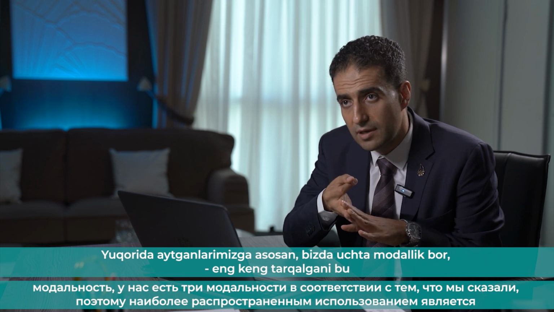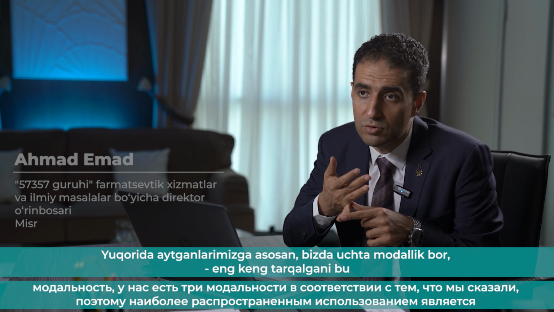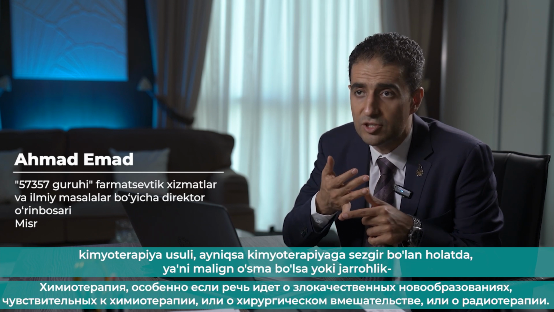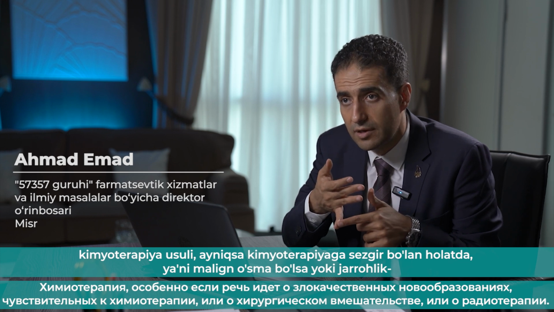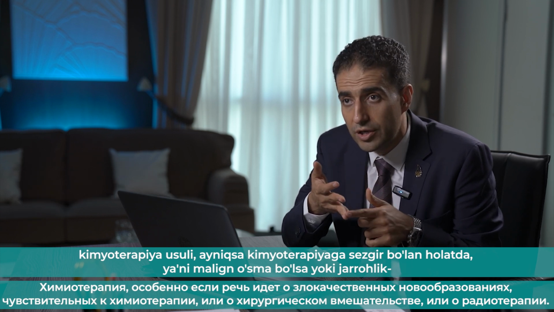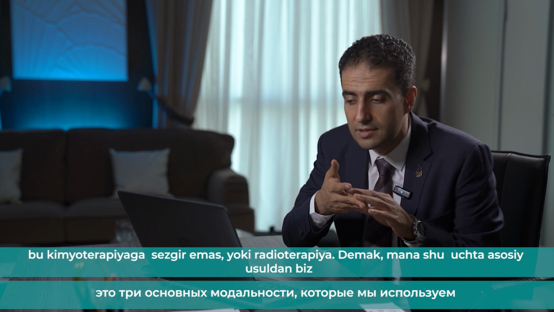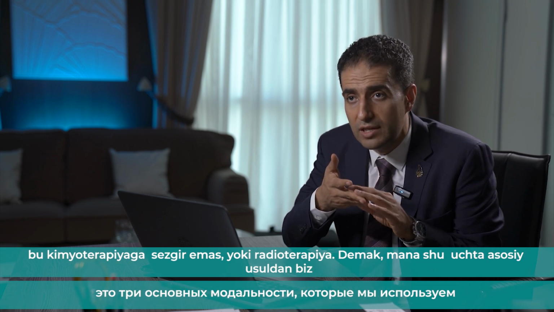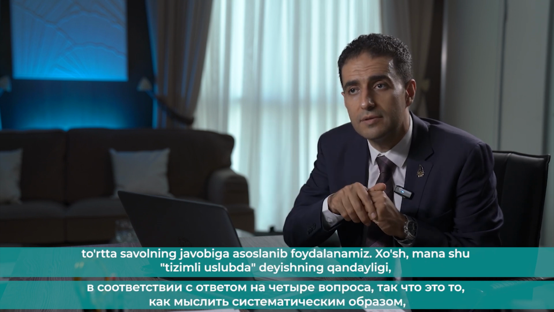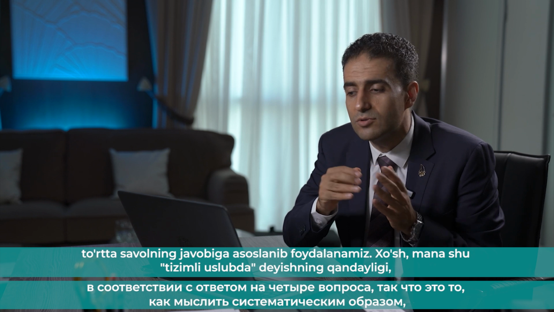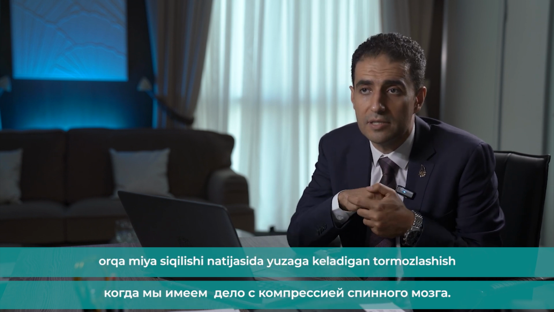We have 3 modalities according to what we said. Most commonly we use chemotherapy, especially if it's a chemotherapy-sensitive malignancy, or surgery if it's not sensitive to chemotherapy, or radiotherapy. So these are the main three modalities we use according to the answers of the 4 questions. So this is how to think in a systematic way in a patient presenting with a spinal cord compression.